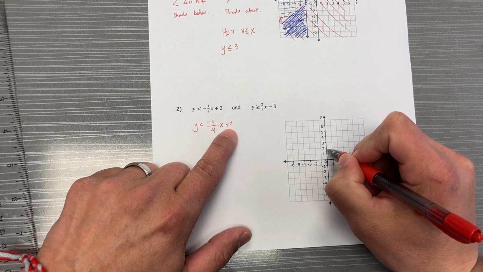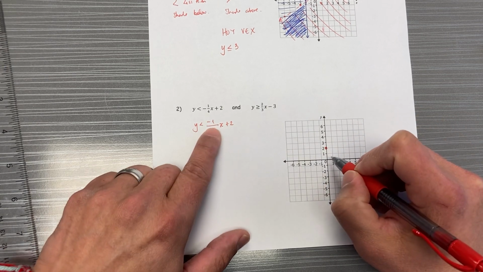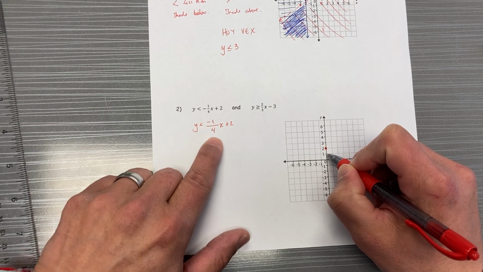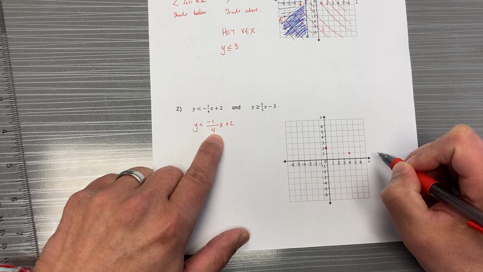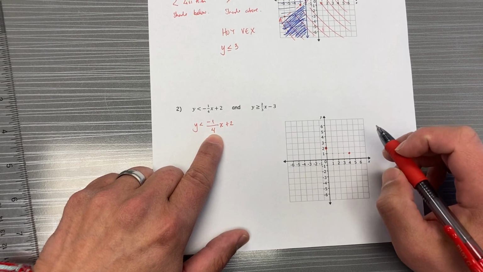So we're going to start, here's my y-intercept, start on the y-axis, always the y-axis. And then from this point, you're going to go down 1 and then to the right 4. 1, 2, 3, 4. And a lot of students ask me, do you always go to the right? Yes, just to make it easy on yourself.